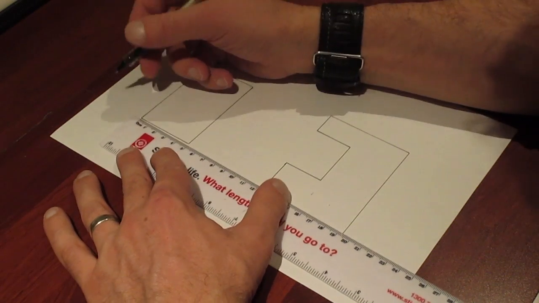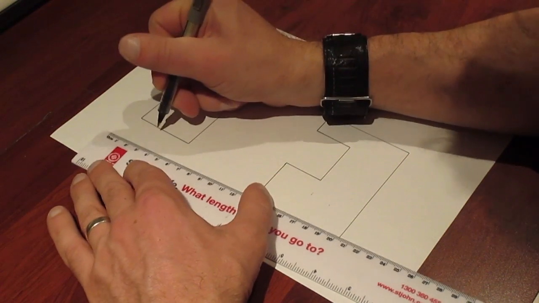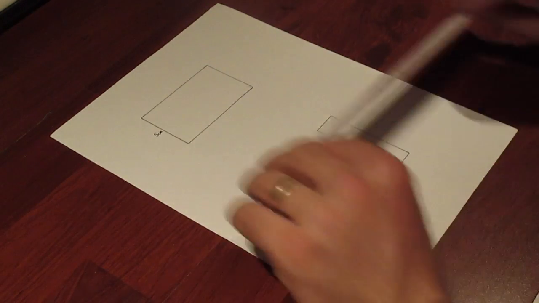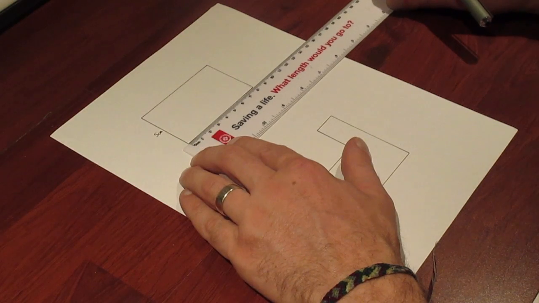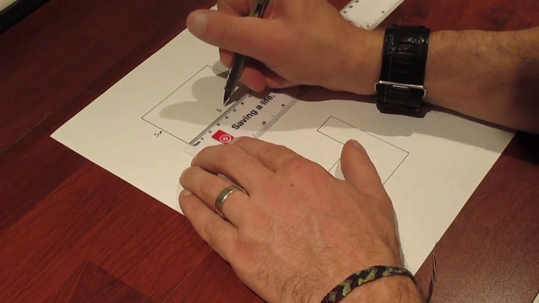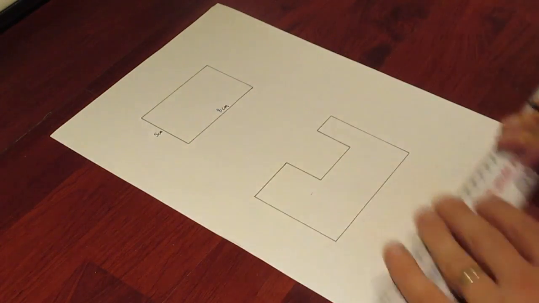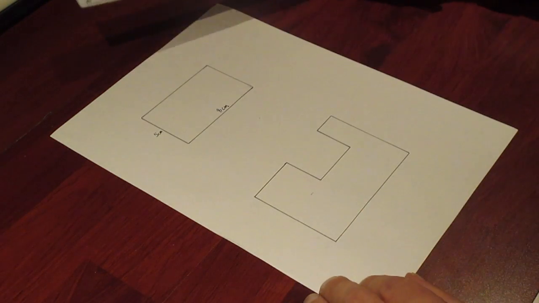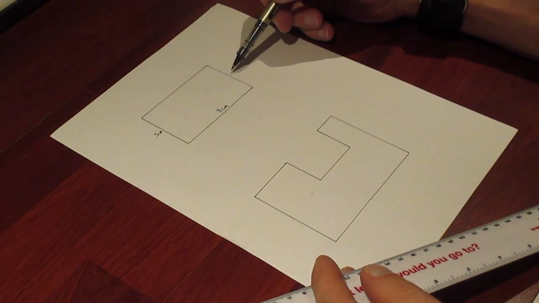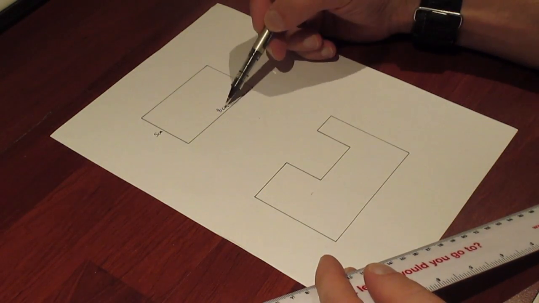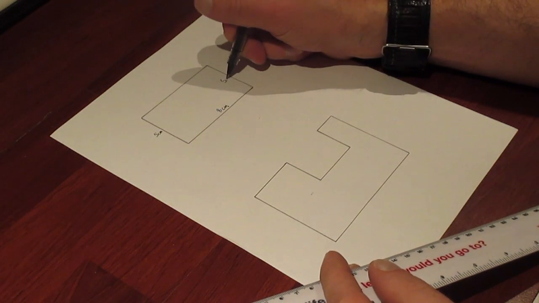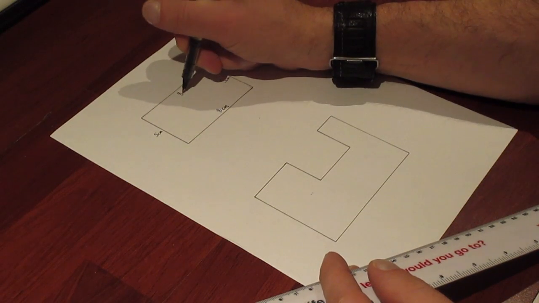You can see now that is 5 centimeters. So I'm just going to write 5 centimeters there. And I can measure the other side, and that is 8 centimeters. Now I could go and measure the other sides, but there's no need to do that because it's a rectangle. This side is the same length as its opposite side, and this side is the same length as its opposite side. So that is 5 centimeters, and that is 8 centimeters.